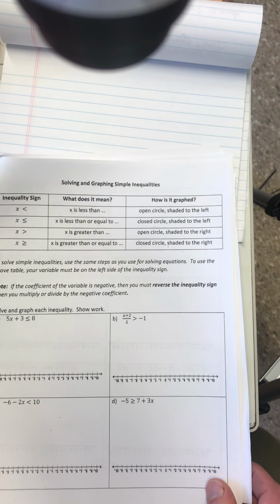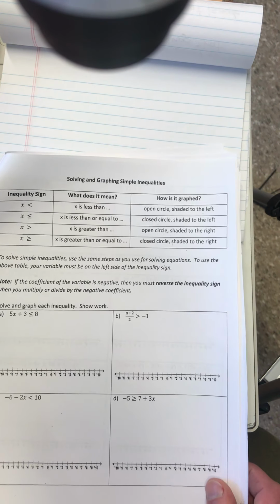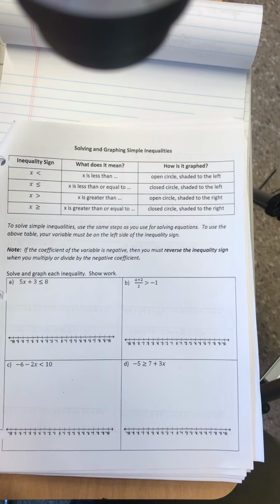So, what our assignment does, it asks us to solve simple inequalities, use the same steps as you would use for solving equations. To use the above table, your variable must be on the left side of the inequality sign. So if the coefficient of a variable is negative, then you must reverse the inequality sign when you multiply or divide.